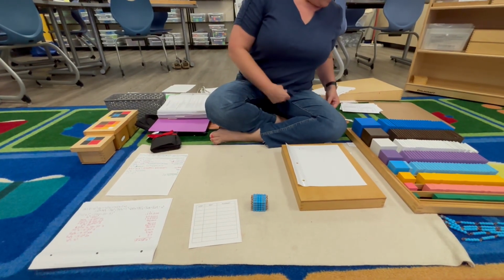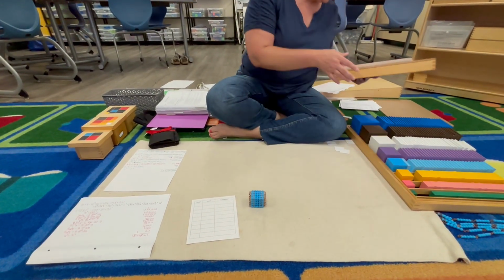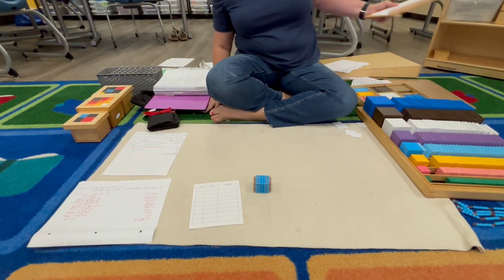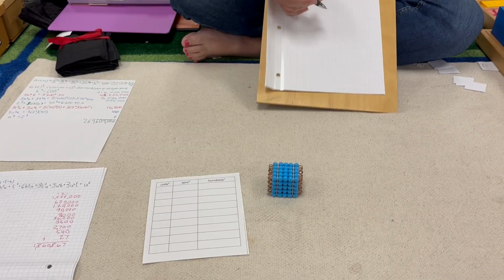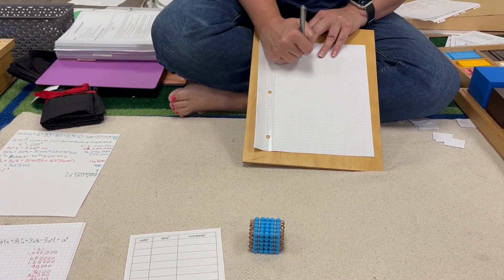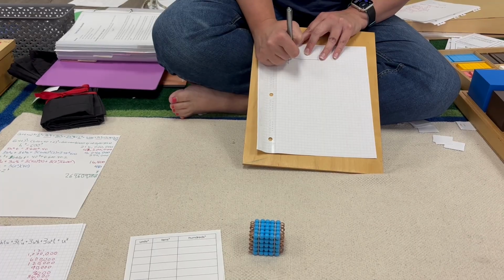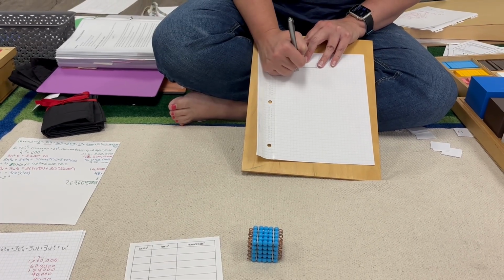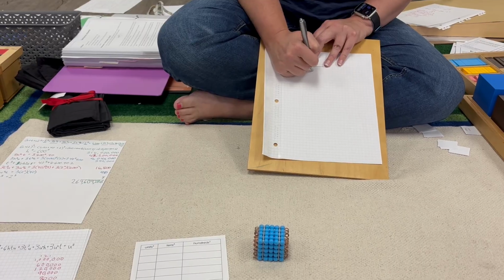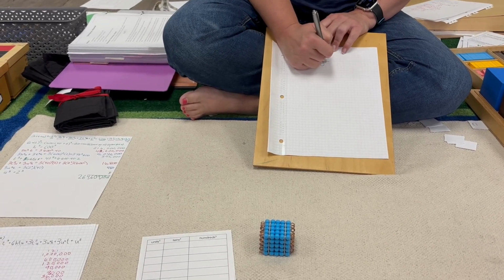We are going to find the cube root of 79,507.